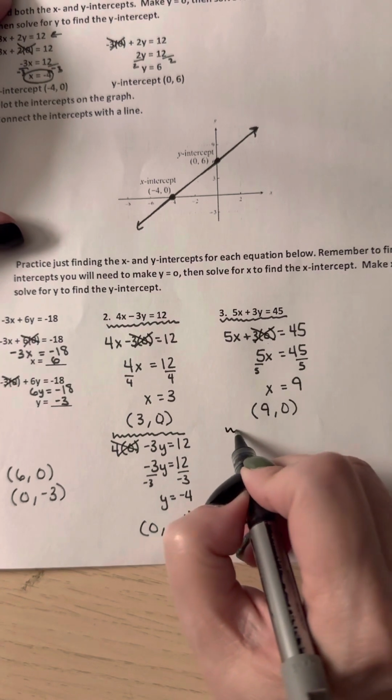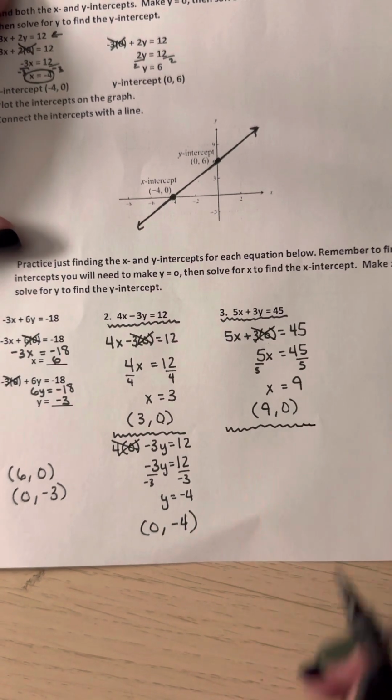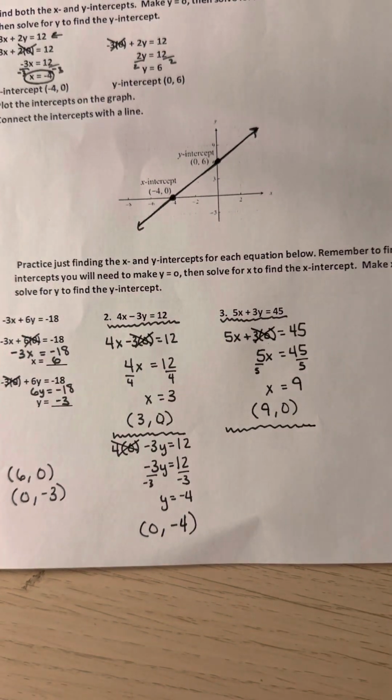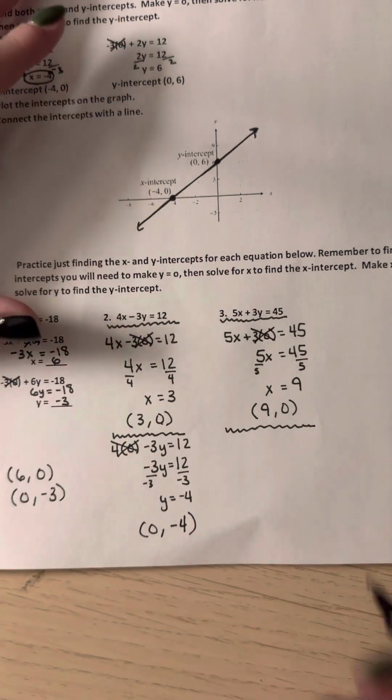All right, let's go down to the next one. Remember, you can pause whenever you want. So if I'm going too fast, you just stop and restart the video, okay?